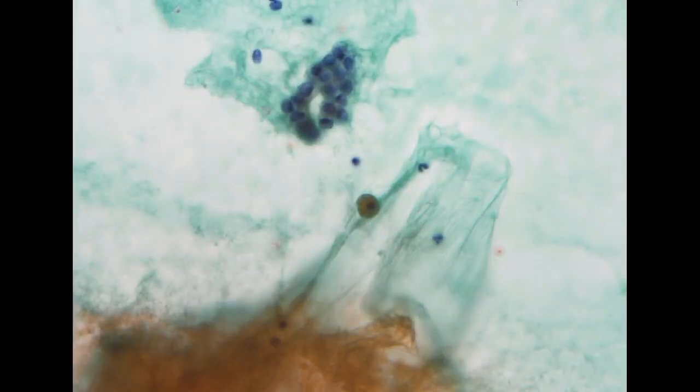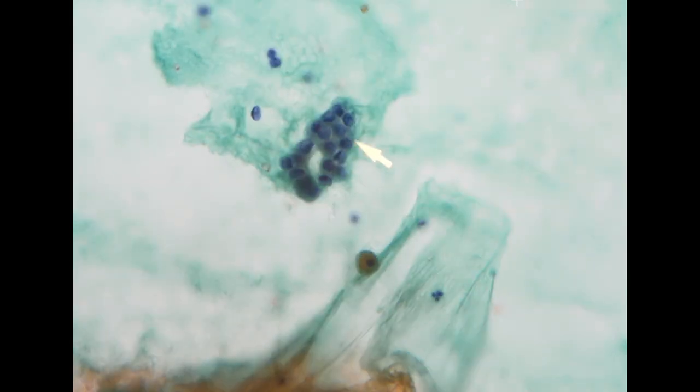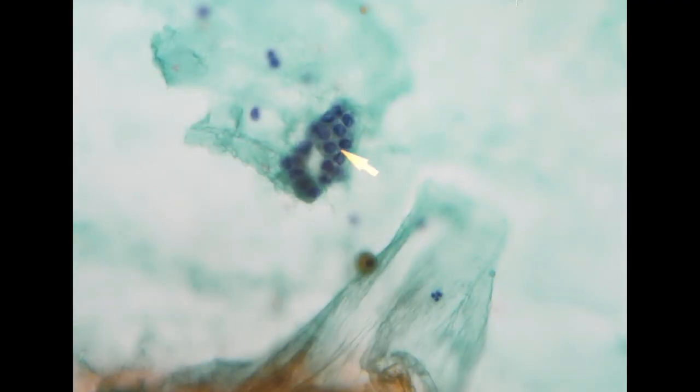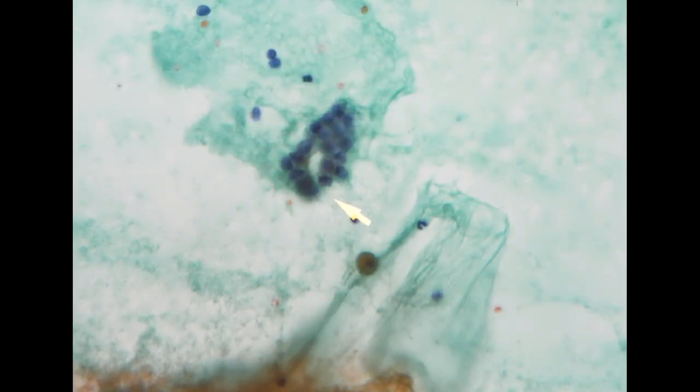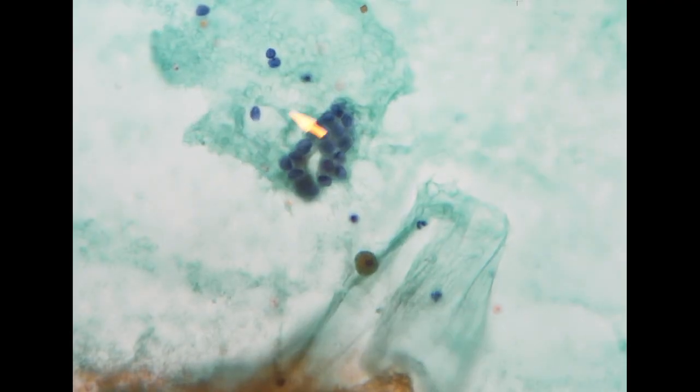So we have a more three-dimensional cluster. Again, the cell morphology here is suspicious for papillary thyroid carcinoma.